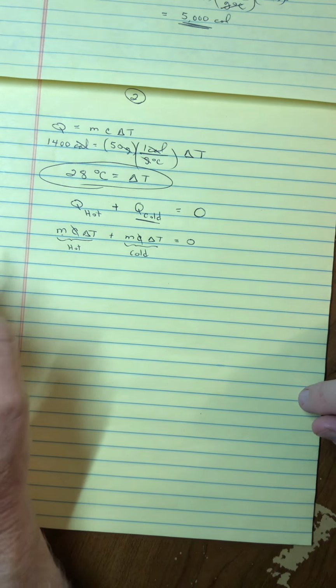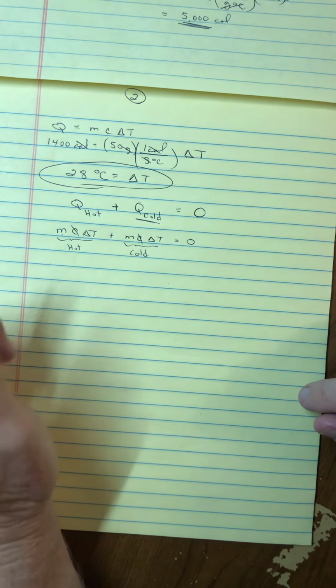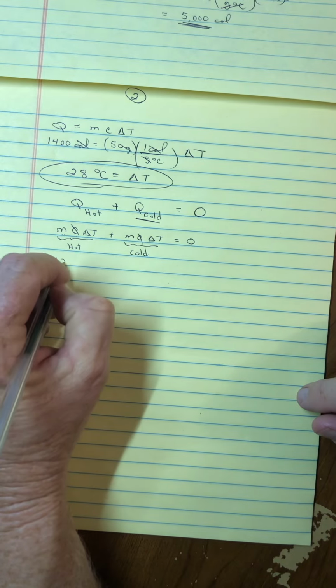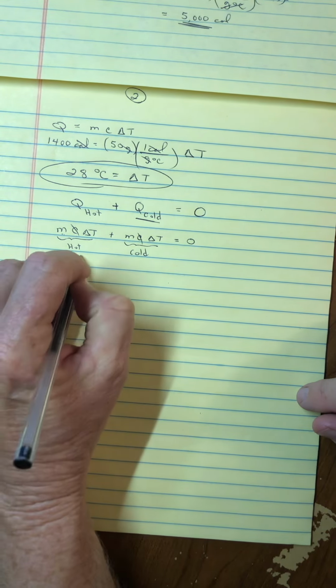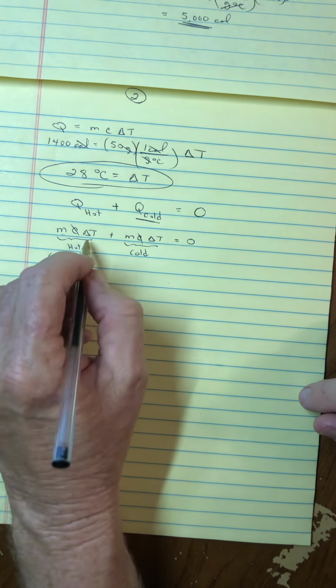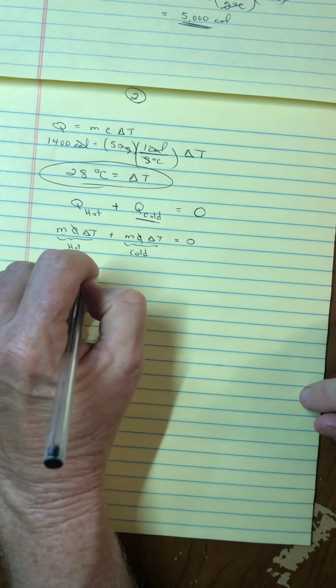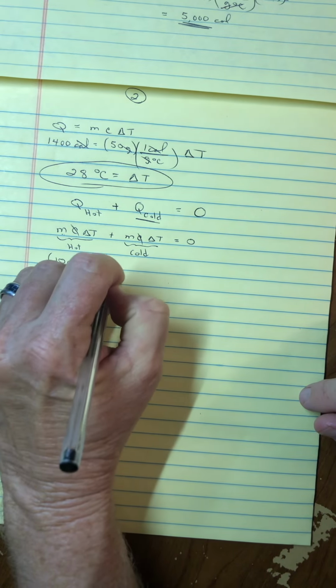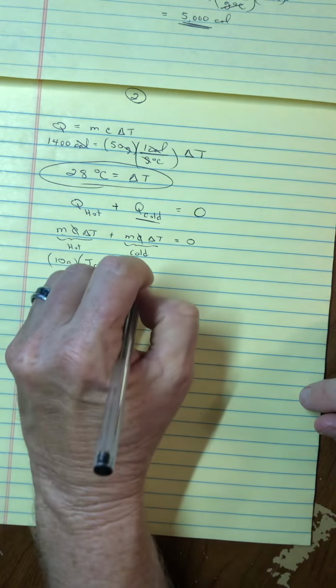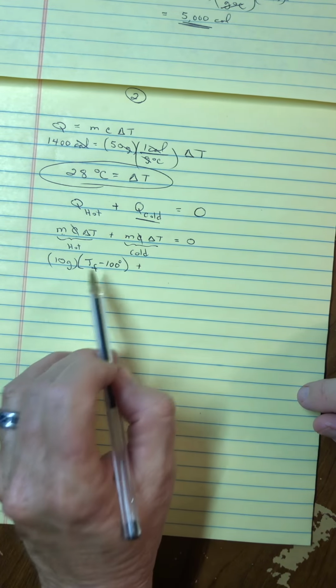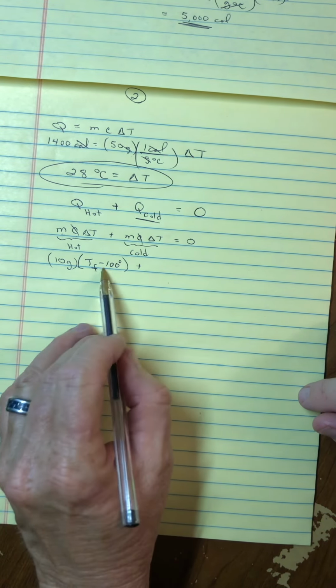And here is our 5-to-1 ratio, because the hot water has a mass of 10 grams. And so the change in temperature is going to be the final minus the initial.